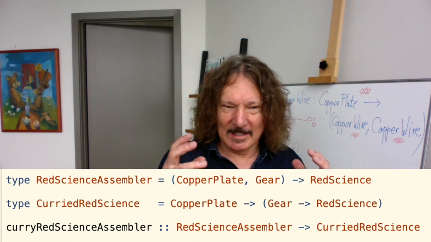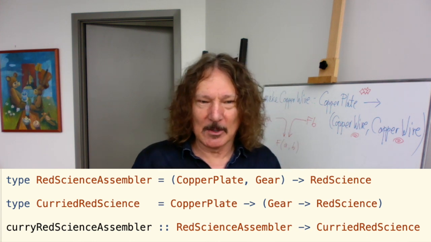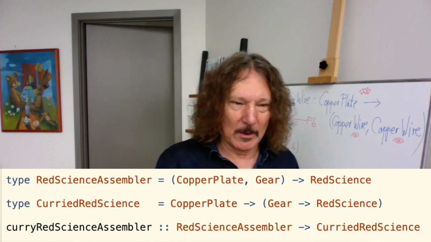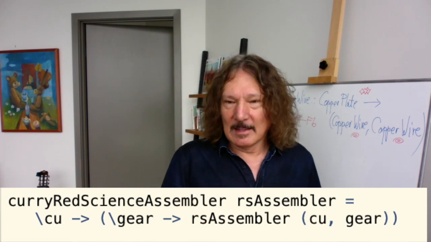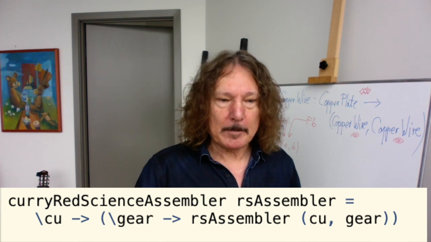Okay, but with assemblers, you can imagine, okay, this is a primed assembler. This already has a copper plate in it, and so on. And in Haskell, we would implement this as a lambda function that returns a lambda function, right? And of course, this will work for any types, not only copper and gear.